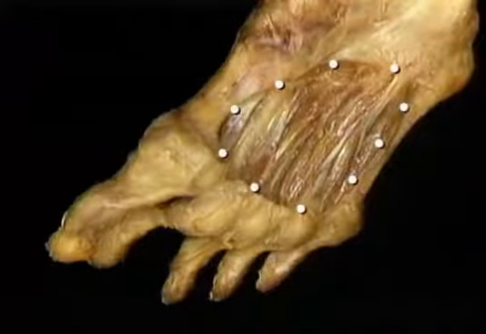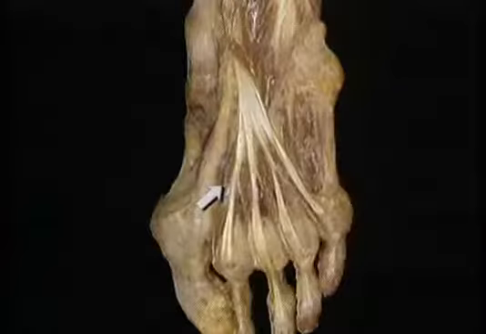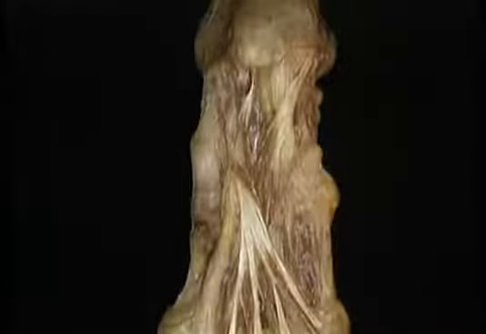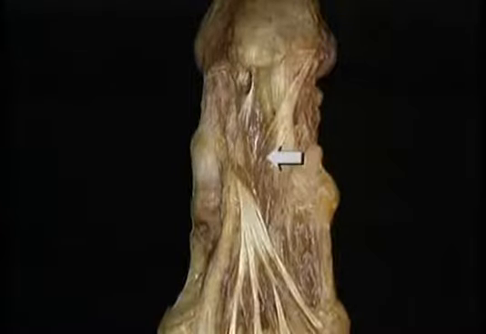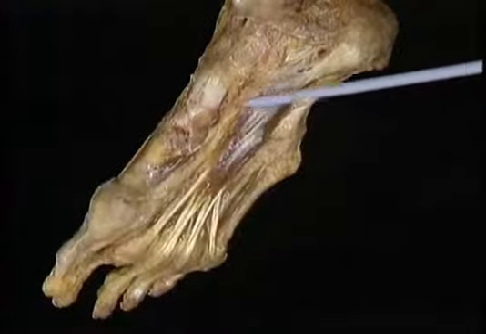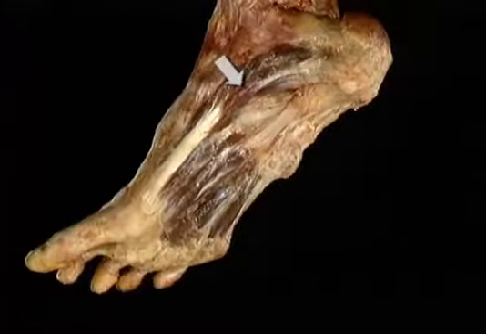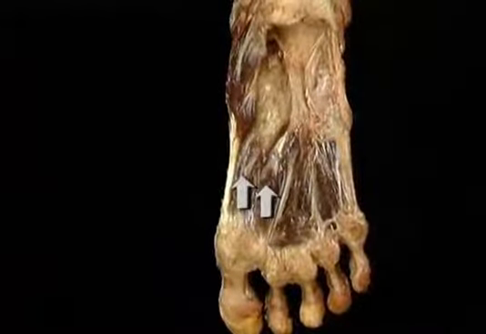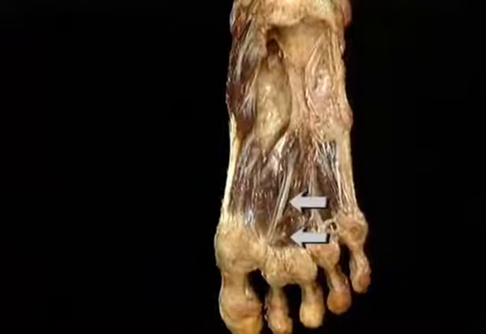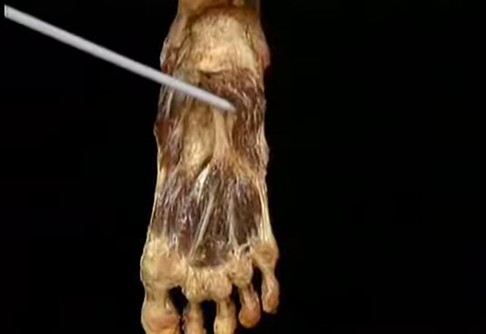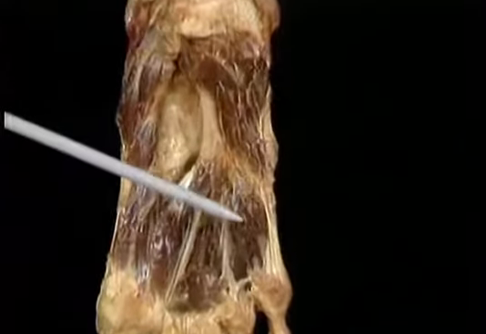Here are the interosseous muscles, the lumbricals, flexor accessorius, and flexor digitorum brevis. Here's abductor hallucis, flexor hallucis brevis, and adductor hallucis. And lastly, here are abductor digiti minimi and flexor digiti minimi brevis.